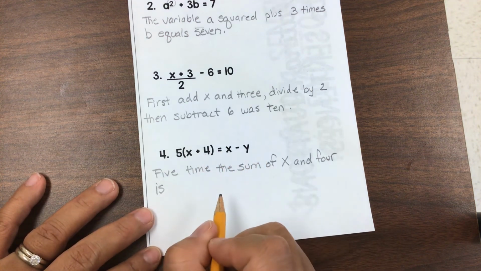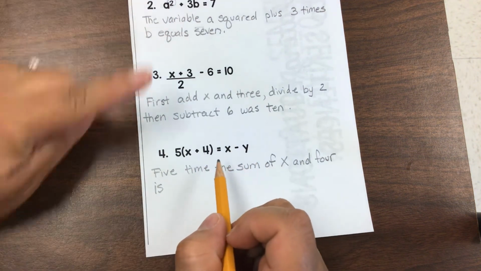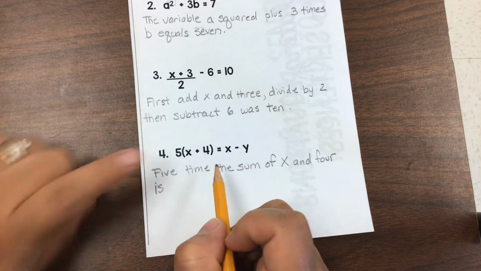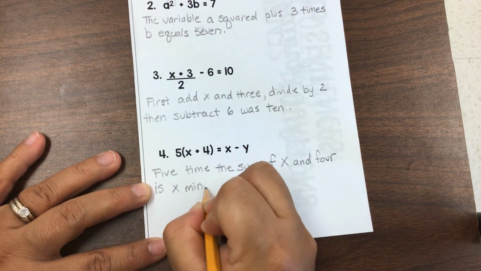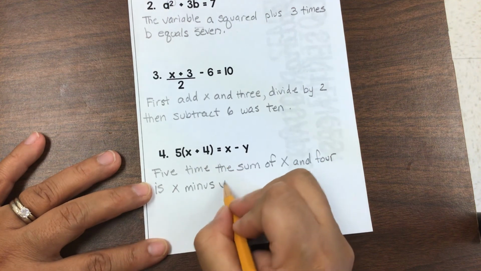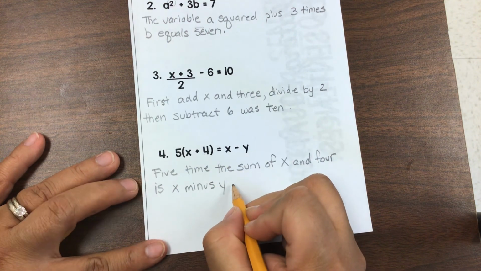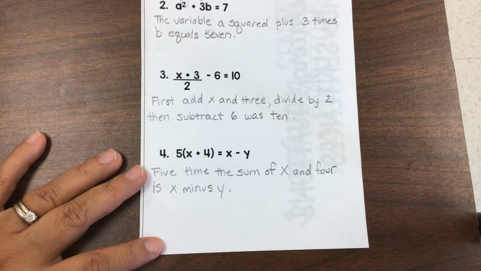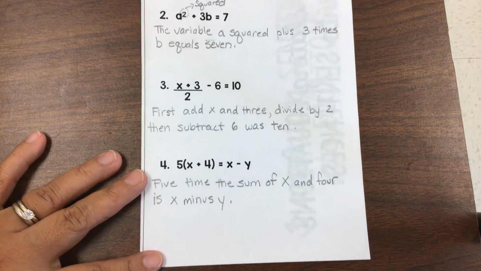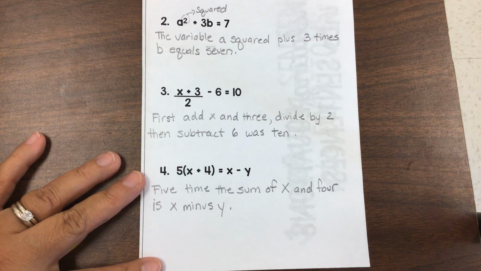And since we haven't used minus, we already used less than. We used subtract. Well, I'm going to use minus. X minus y. If you feel comfortable with one word for these operations, you're welcome to use it over and over again. I would just like for you to challenge yourself and use different words.